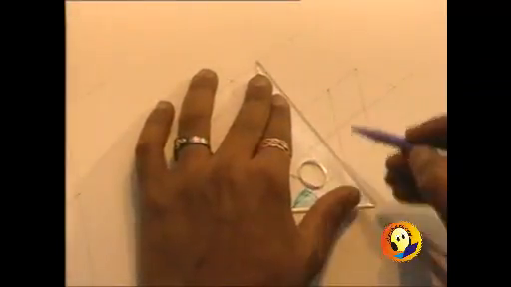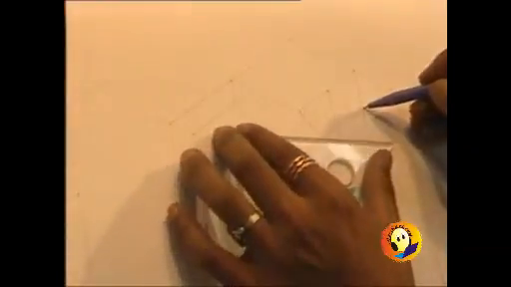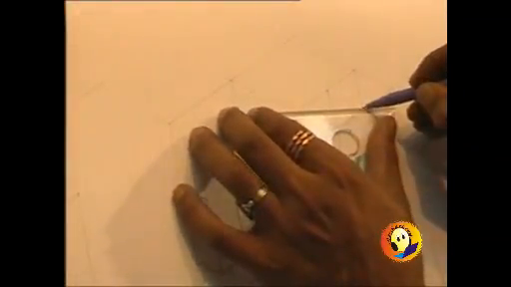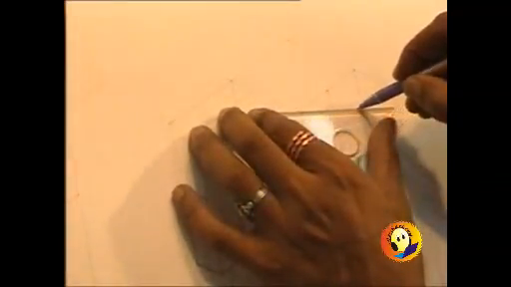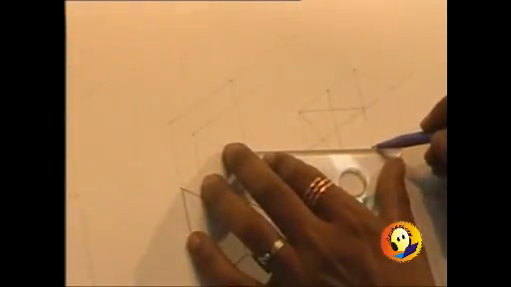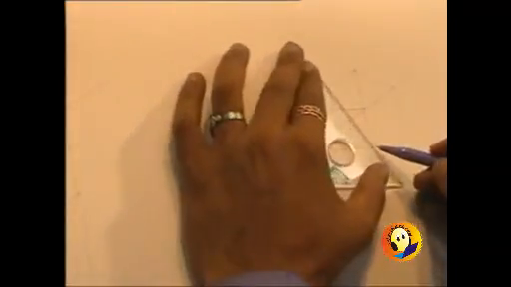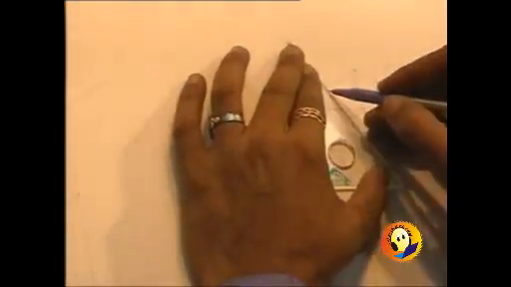The obtuse angles are to be connected to the midpoints of the opposite two sides, and so this obtuse angle can be connected to the midpoints of the remaining two sides. And similarly, this obtuse angle can also be connected to the midpoints of the remaining two sides.